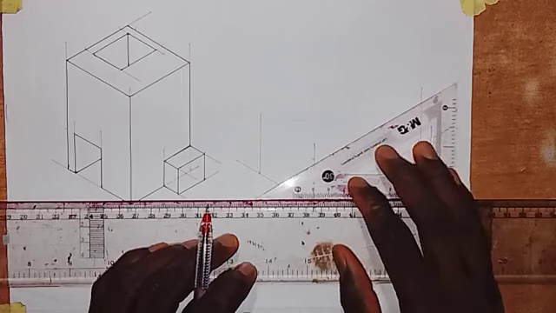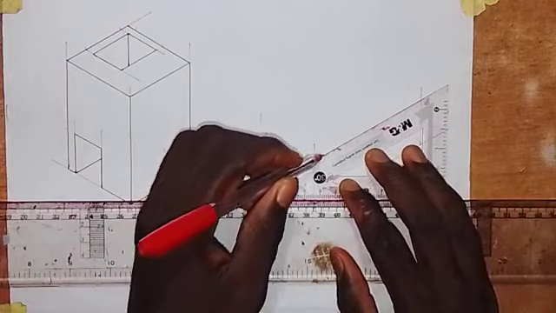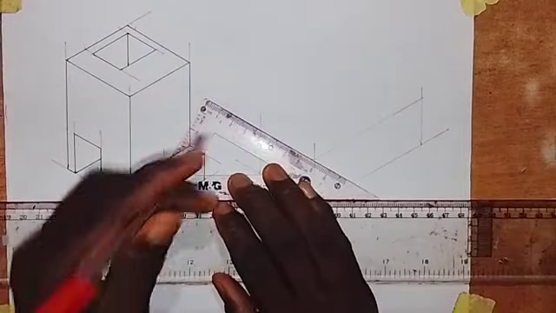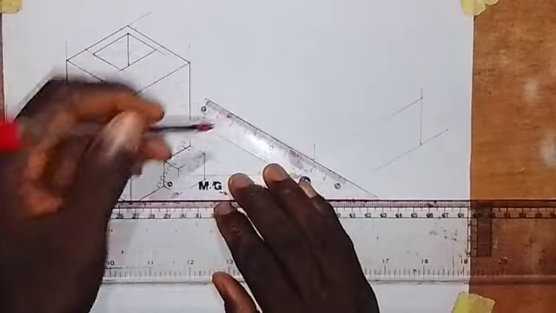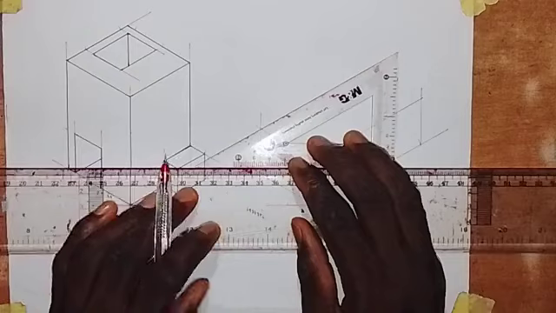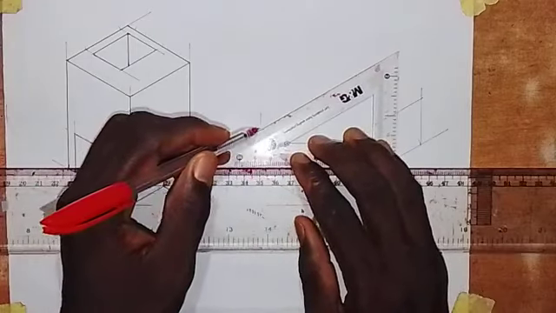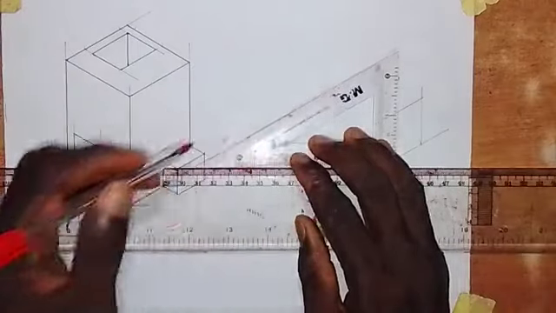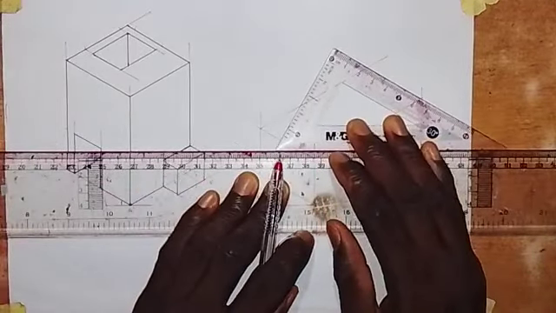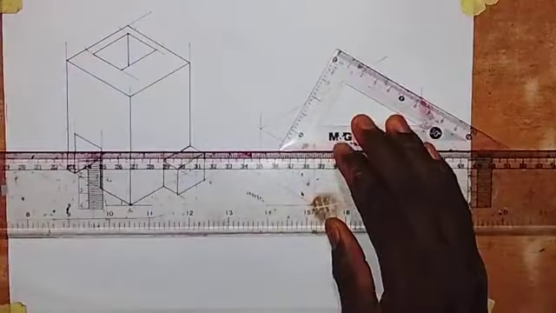So from this point here, draw a line in this direction like this. Let it touch this. Then turn this way. Bring it to this point and then draw a line from here to here. All right, then turn it this way. Bring it to this point and then draw a line from this point in this direction, then turn it this way. Bring it to this point here and then draw a line from here to touch this. Okay, so we have this block now.